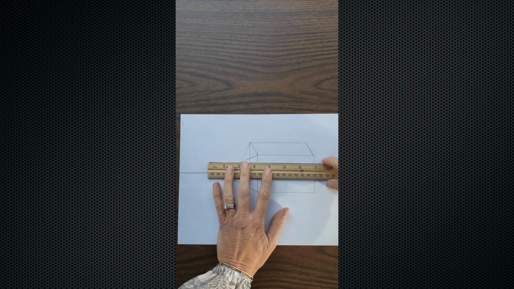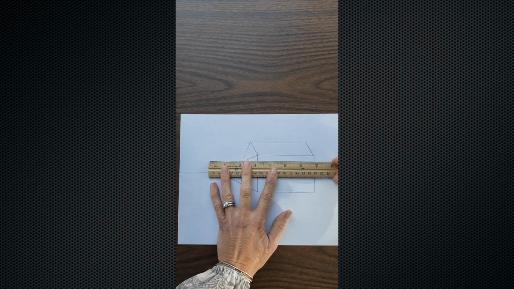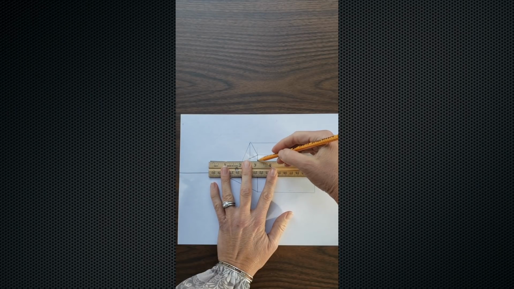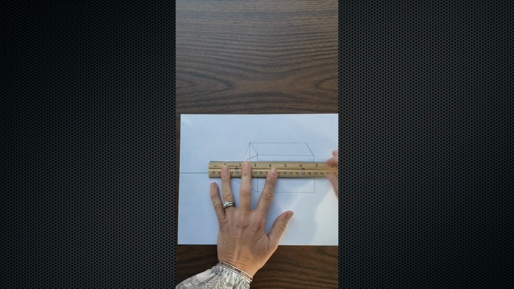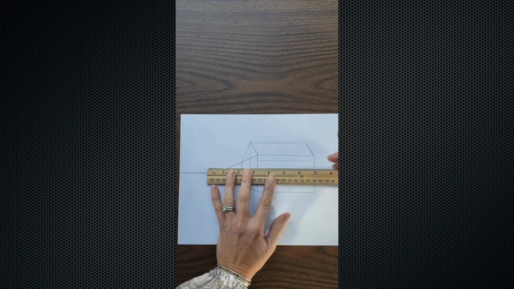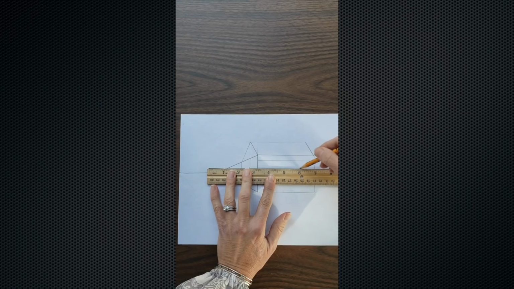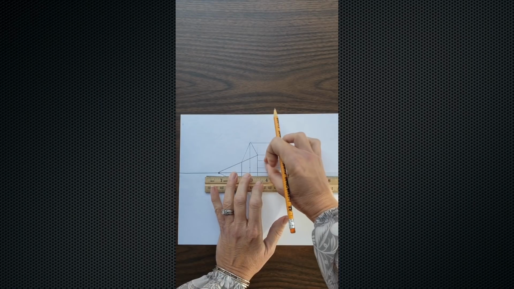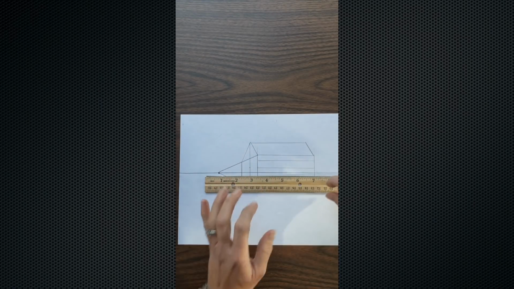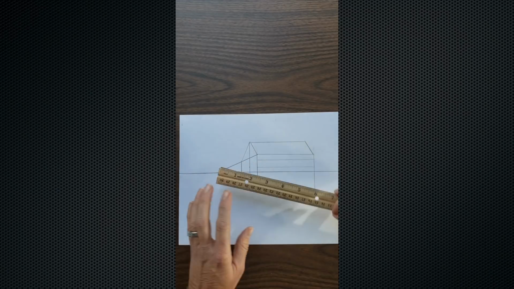Next, I'm just going to place a horizontal line going through the front face of this house, just about there. And a little lower down, another horizontal line. And these lines are going to be the home of my windows. I'm going to do the same thing down here.